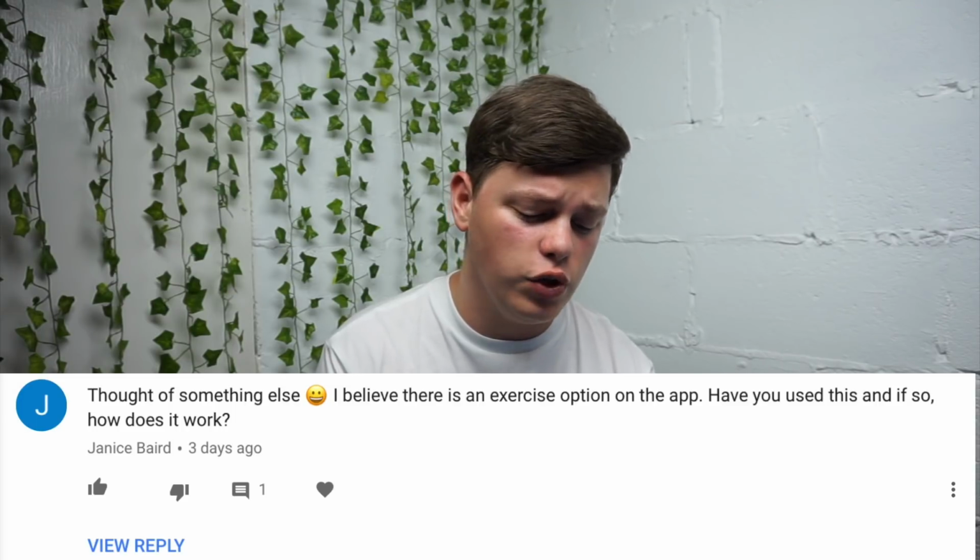Next, I believe there is an exercise option on the app. Have you used it? And if so, does it work? Yes, there is a thing called workout target, so you can set a different target. So Loop is instructed to keep me between 5 and 5.3 all the time, but before I go and have a swim workout or something, I do set my workout target. So before that, Loop is instructed to make sure I'm between 6 and 9, I think, before my workout. So that gives me, you know, a bit more security, and it does work, and I quite like that feature.